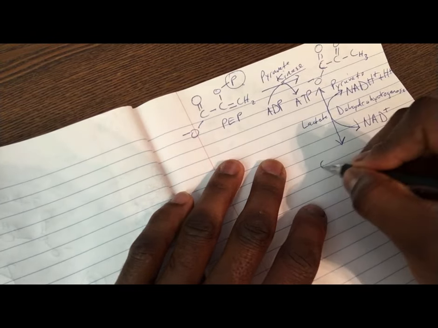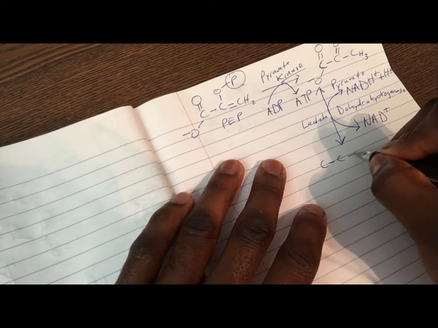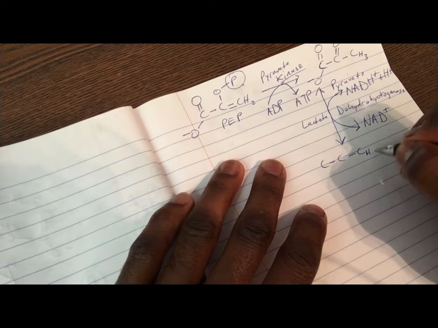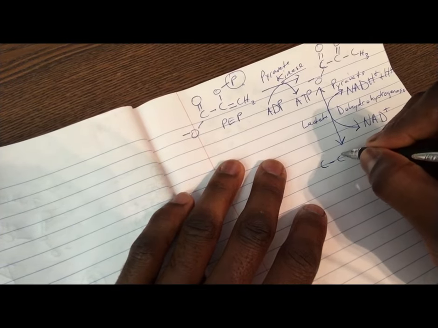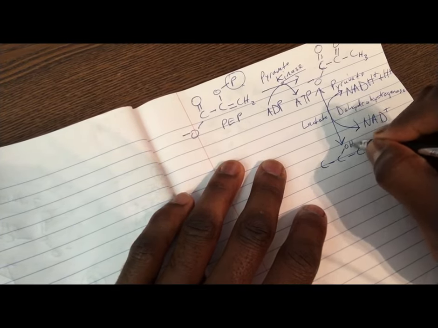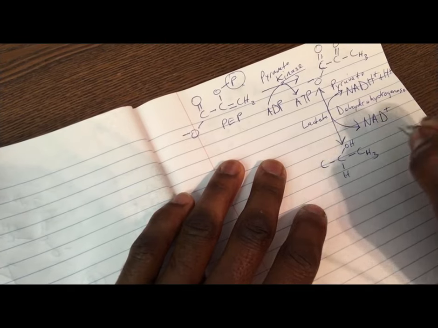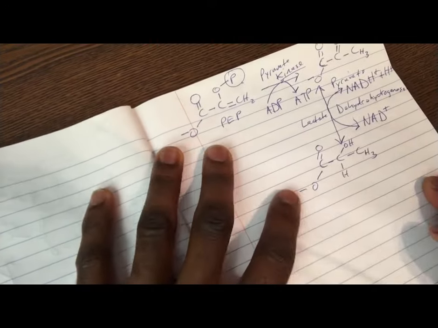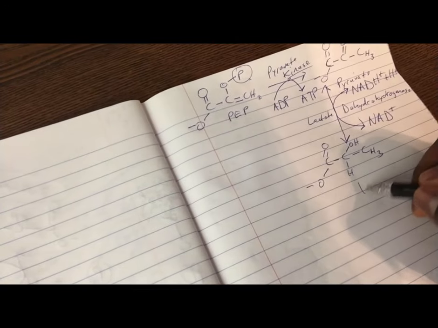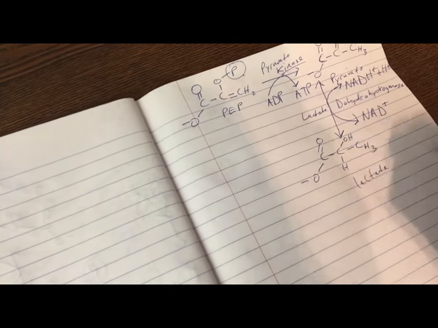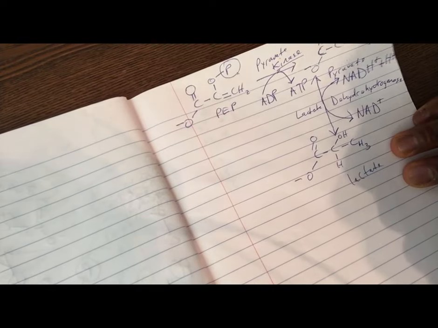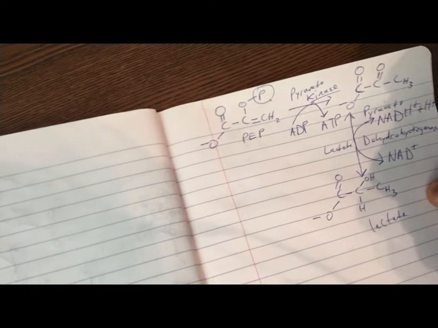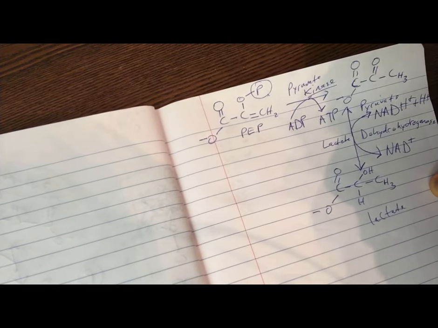Alright, so we're almost done. CH3. Here we form a hydroxyl group. Everything else stays the same. Boom, done. There you have it, folks. Easy peasy, and relatively easy. We're done with glycolysis. So good luck and Godspeed. Enjoy your weekend.